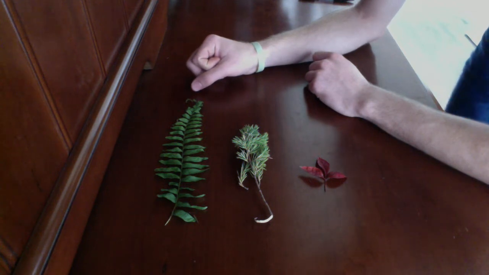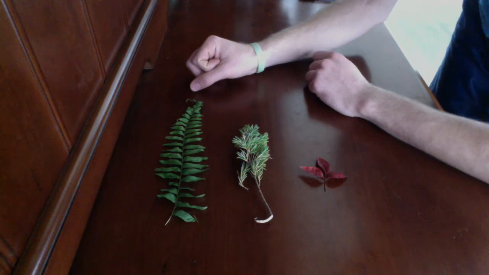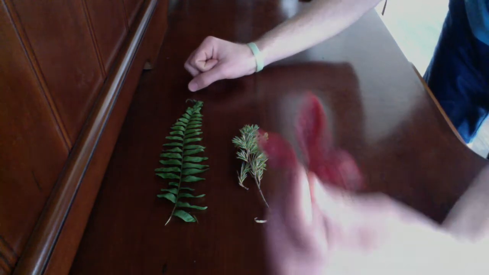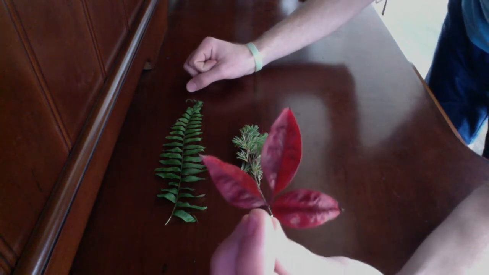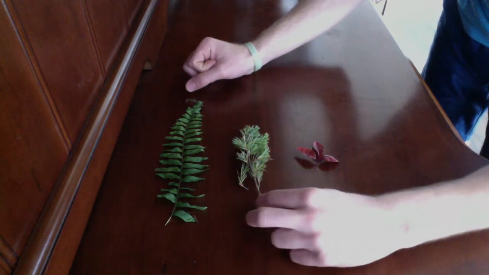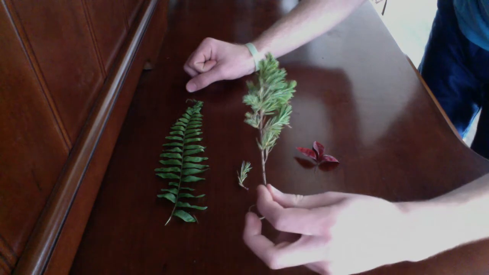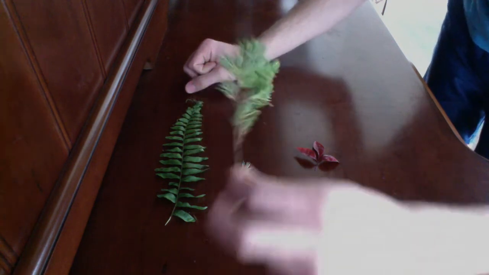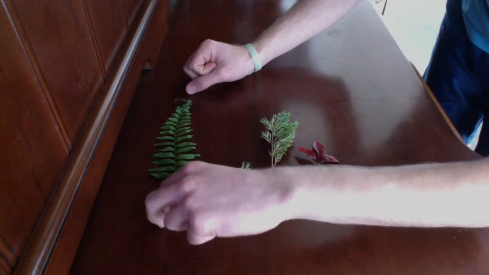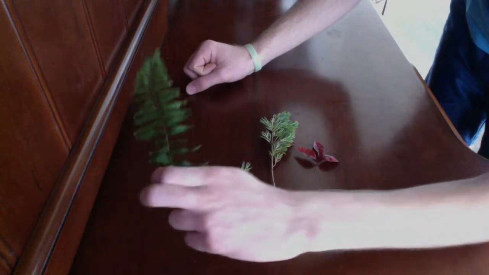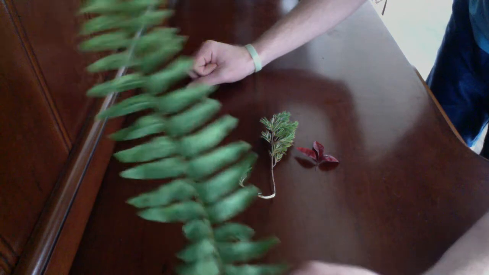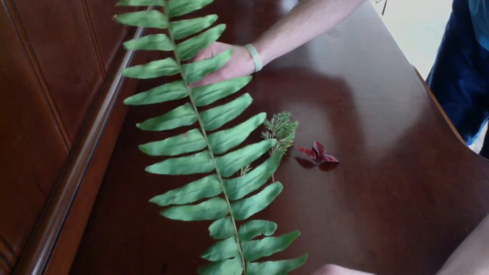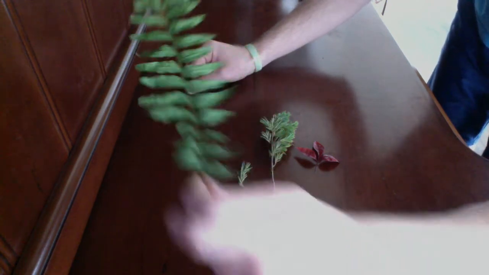So for today's experiment, I will be using the Angiosperm, Nandina domestica, commonly known as firepower. For a Gymnosperm, I'll be using Pseudotsuga menziesii, commonly known as Douglas fir. Finally, I'll be using a Nephrolepis exaltata, which is commonly known as Boston fern. With that being said, let's hop into the microscope.